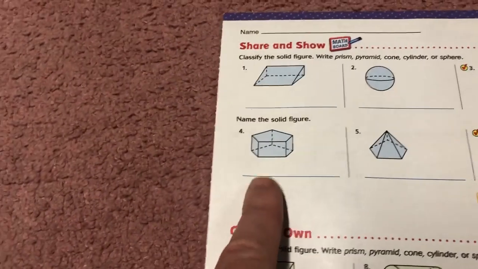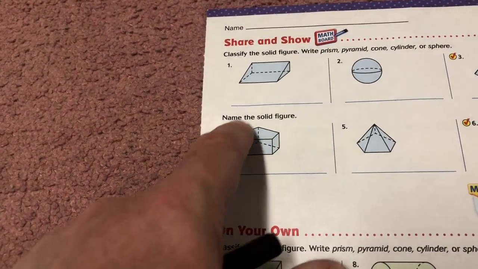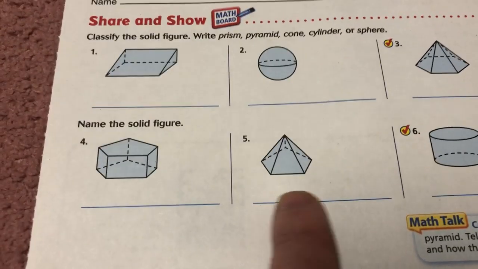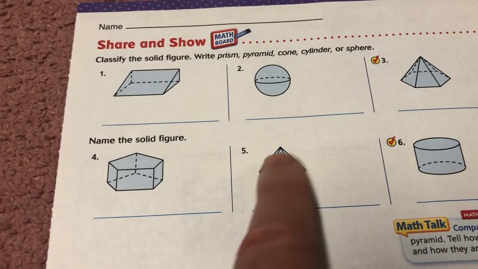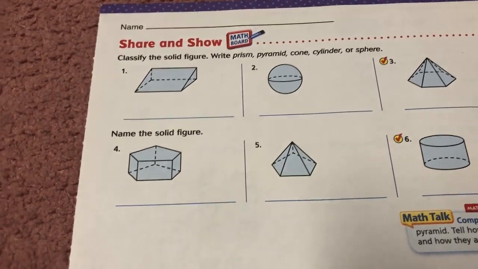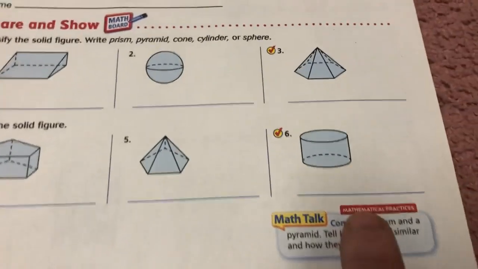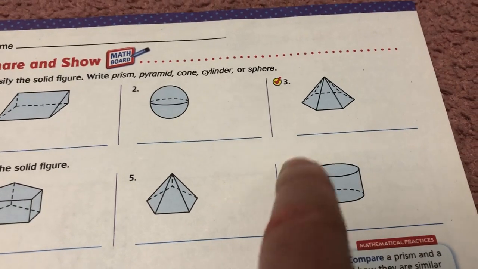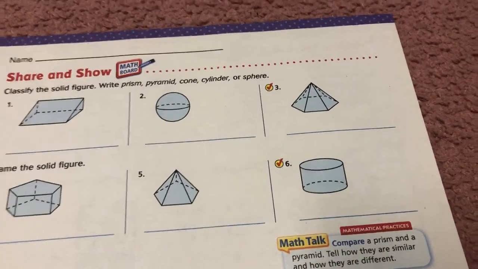Now, when I look at number 4, once again, I see two bases. I see pentagons. I see rectangles around the middle. I'm going to know that that's a prism. This one here, once again, I see that pentagon base, but I see triangles coming up and meeting at a point. That has to be my indicator that in number 5, that's a pyramid. Number 6 looks a lot like a Pringles can to me, with two circle bottoms and the rounded surface. So number 6 is definitely a cylinder.